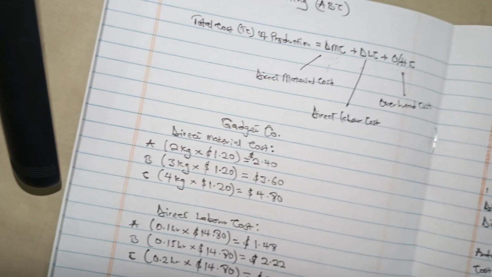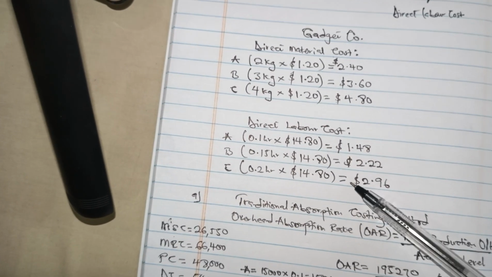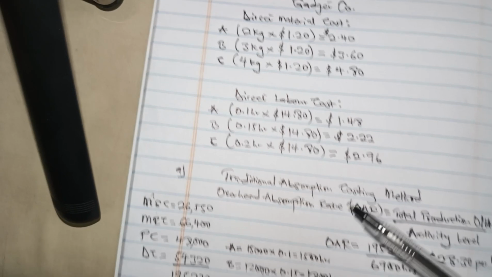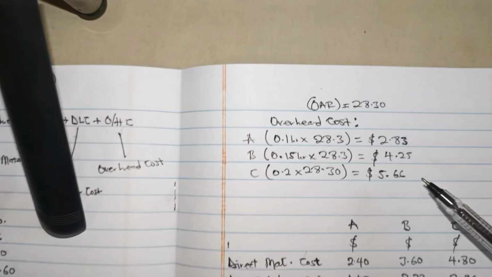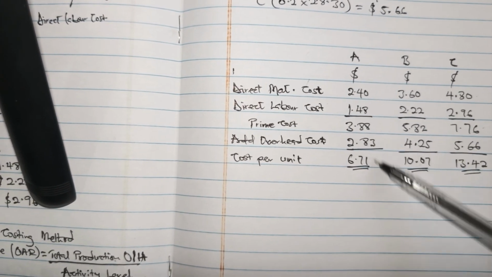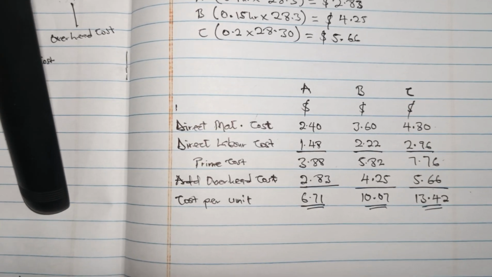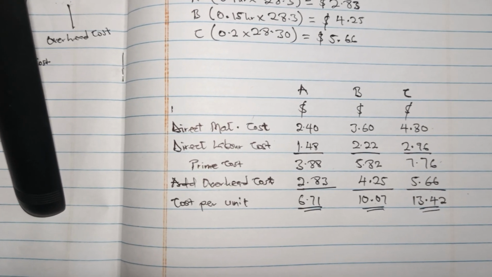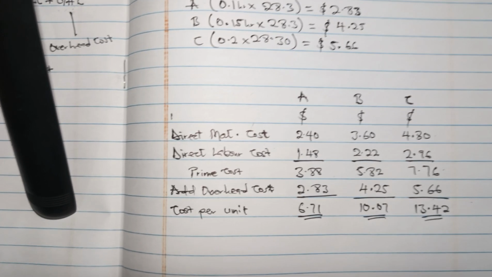But as simple as this question is, you just find your direct material cost. Here you find your direct labor cost. Here you come and find your overhead absorption rate. Then you use it to find your overhead cost. Then you come and calculate your total cost to find your cost per unit, all using what? This format. Okay. So that is for the traditional absorption costing side. So then we'll be moving on to what? The ABC. Okay. So I'll end here and I'll continue in the next video.